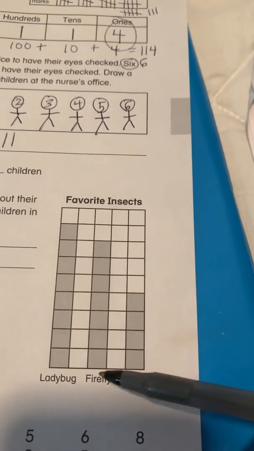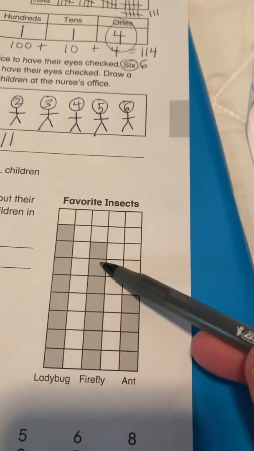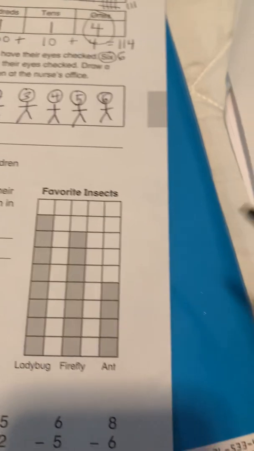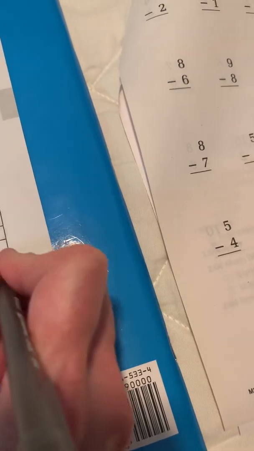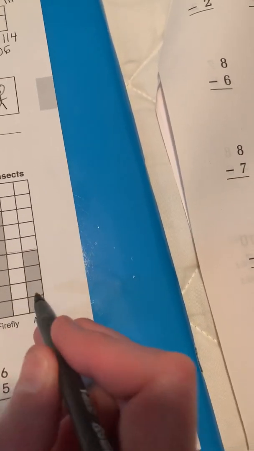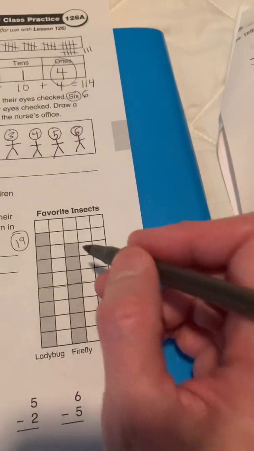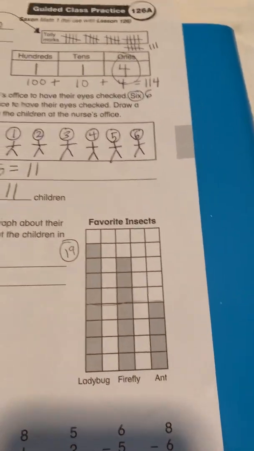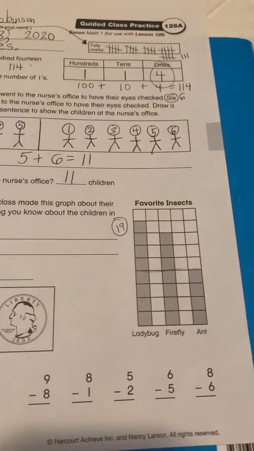1, 2, 3, 4, 5, 6, 7, 8, 9, 10, 11, 12, 13, 14, 15, 16, 17, 18, 19. There are 19 students in the class. I guess I could have done this too. 4, 8, 12, 13, 14, 15, 16, 17, 18, 19. Okay, 19. So what is your observation going to be? What would you like to say?